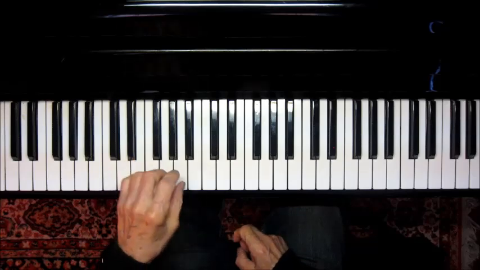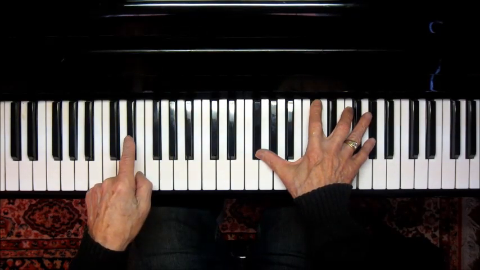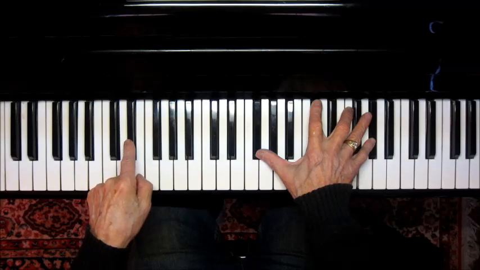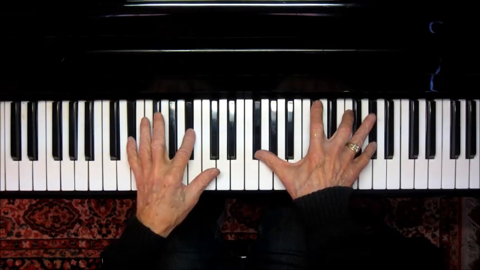I'm going to jump down. So here we've got almost the same idea, 2, 5, 1 into D flat, but we're not going to get into D flat.